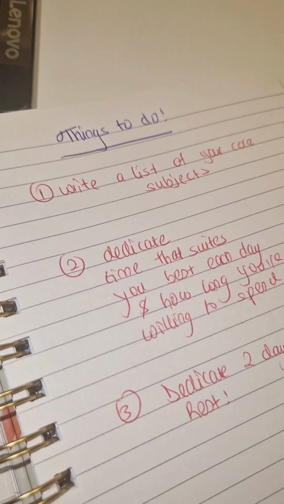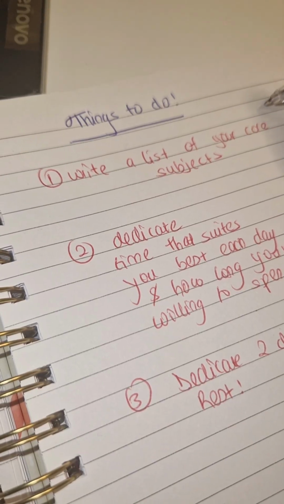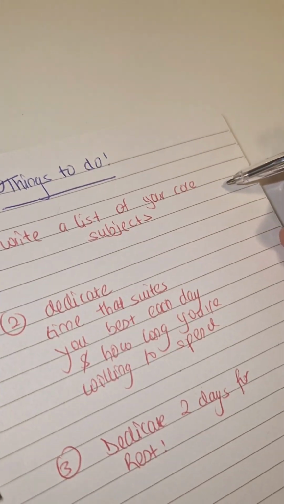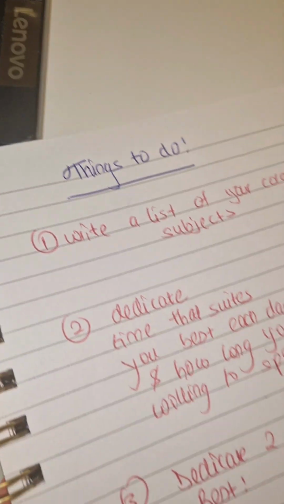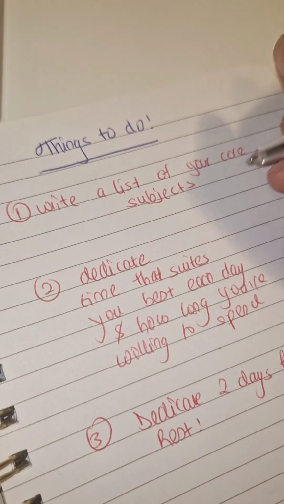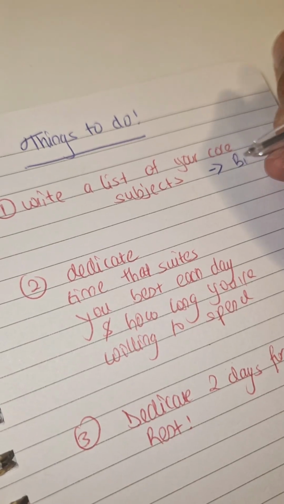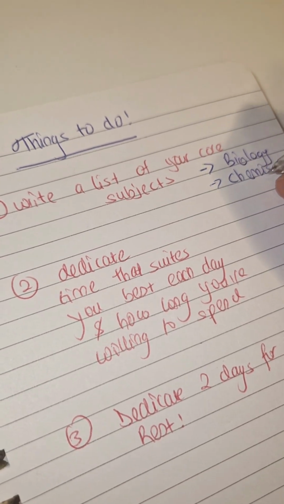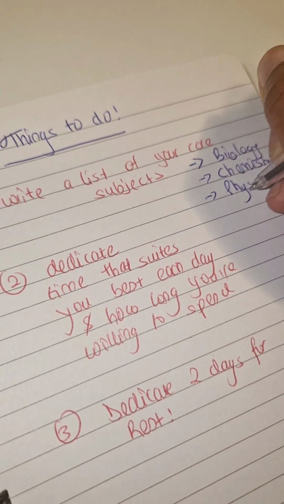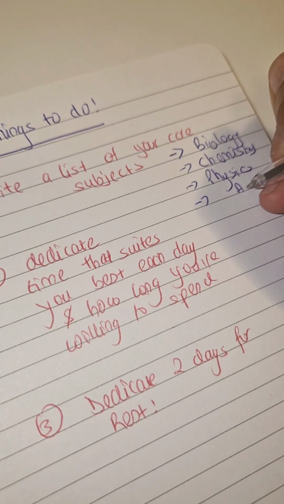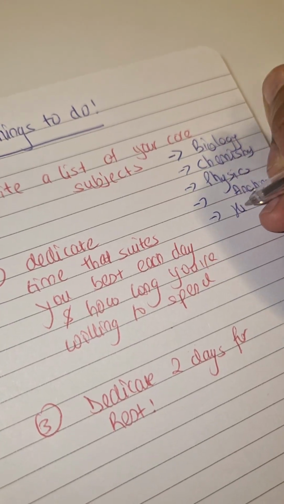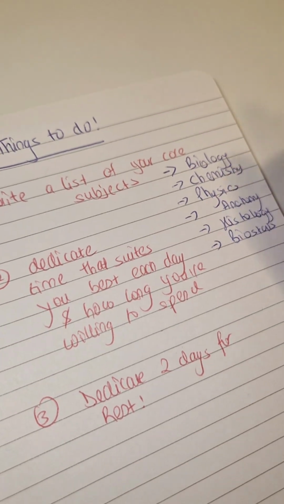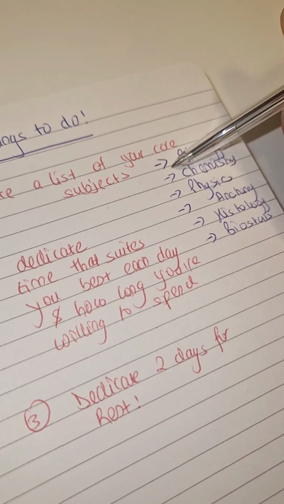Since my demographic is mostly students just getting out of secondary school and also first year medical students, I'll be putting subjects that you will most likely encounter. So if I were a secondary school student, I would be thinking of my sciences, so biology, chemistry, physics. And if I was a first year medical student, I would be thinking of anatomy, histology, biostats. Let's put that in there. Right, so this is a list of my core subjects.